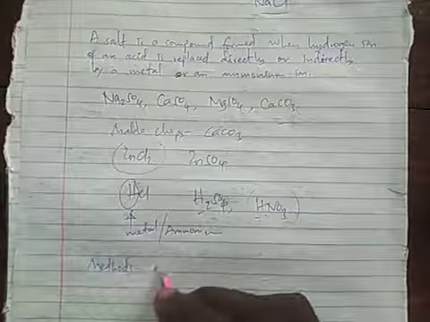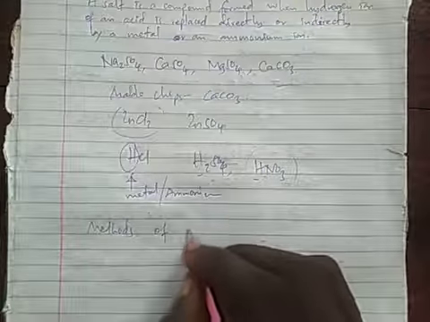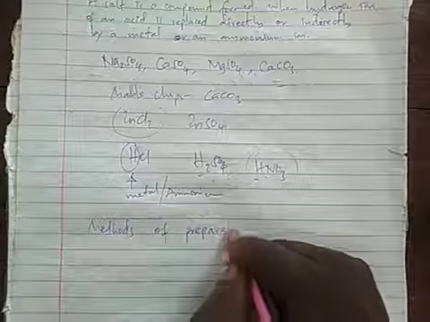Now, tuone methods of preparation of salts. Tuna njia nyingi za kuprepare salts, lakini inategemea kama hiyo salt tunayotengeneza ni soluble au insoluble. Tukisema soluble manake ni salt ambayo inaweza kuyeyuka kwenye maji. Insoluble haiyeyuki kwenye maji. Now, the methods used would depend on whether the salt required is soluble or insoluble.